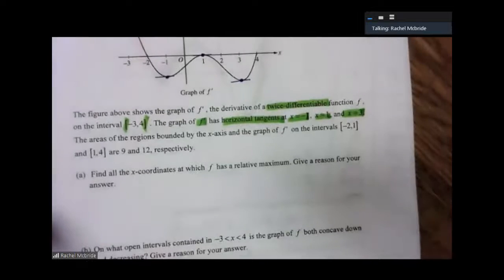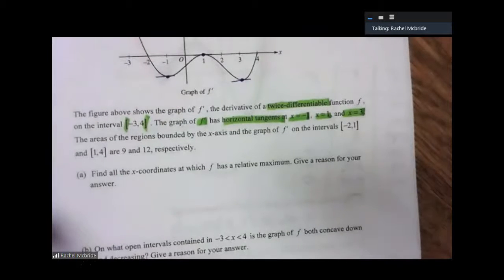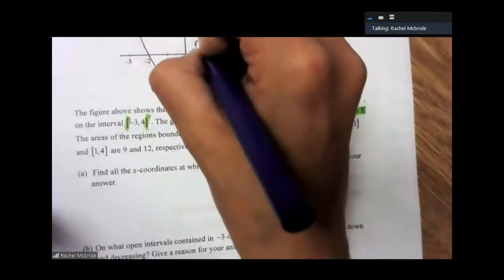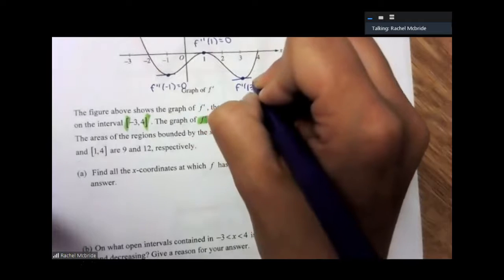That means my graph has horizontal tangents at -1, 1, and 3. That means that the slope of the derivative, so that means f double prime of -1 equals 0. F double prime of 1 is 0. And f double prime of 3 is 0.